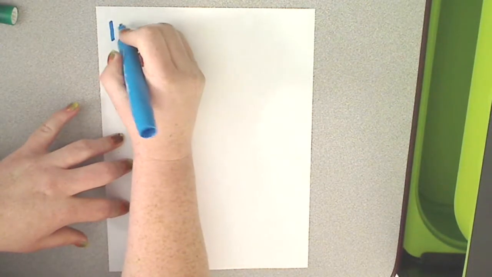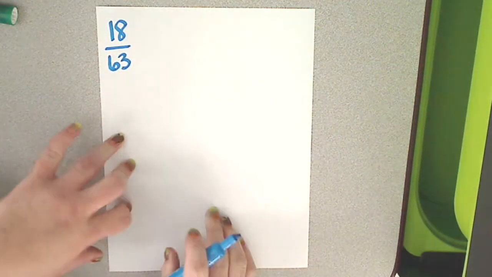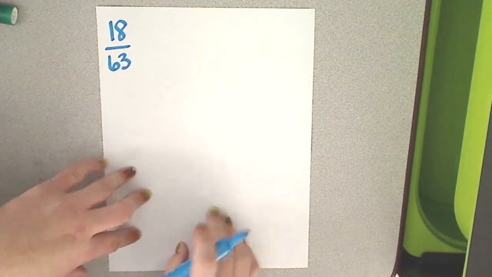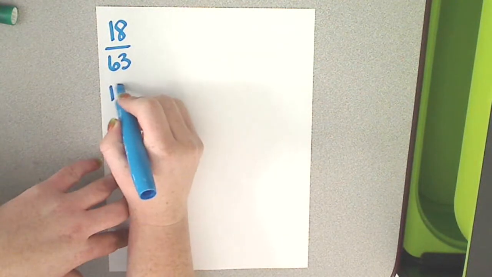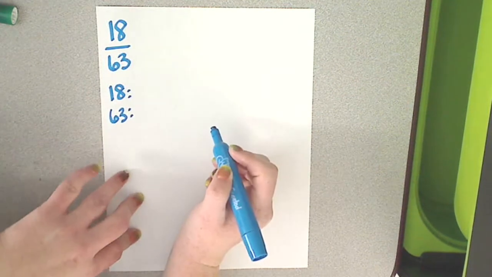We need to take 18/63 and simplify it. So that means that I need to list the factors of 18 and the factors of 63.